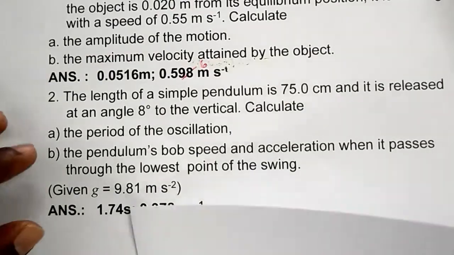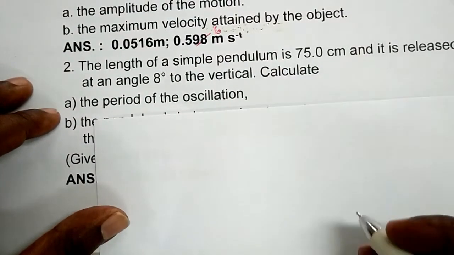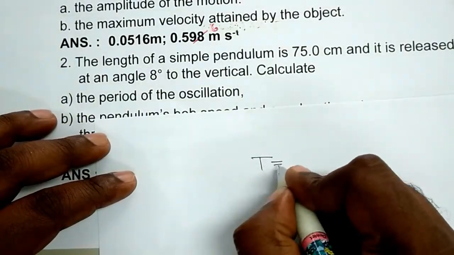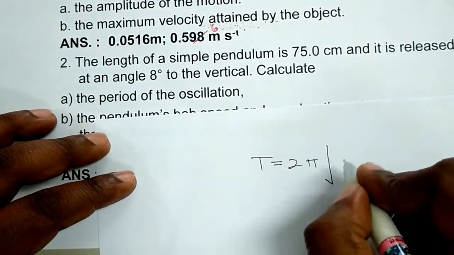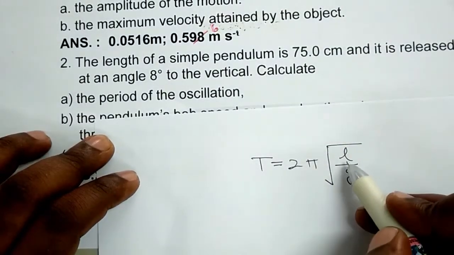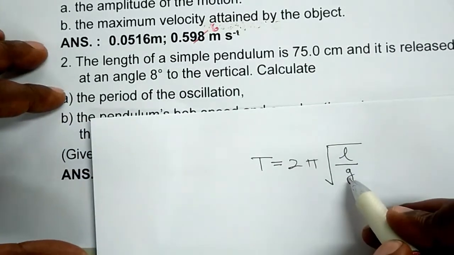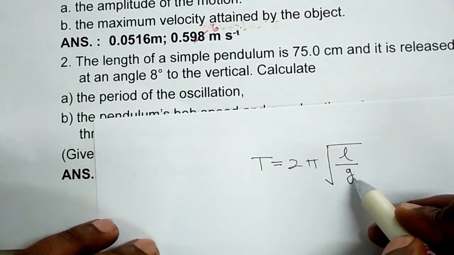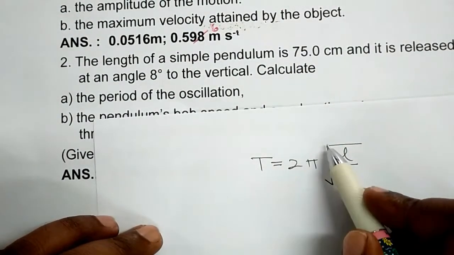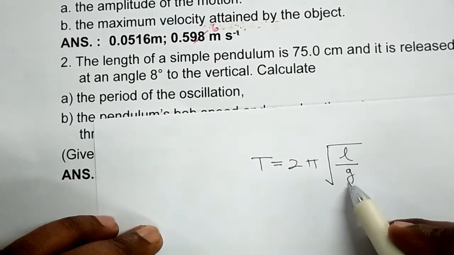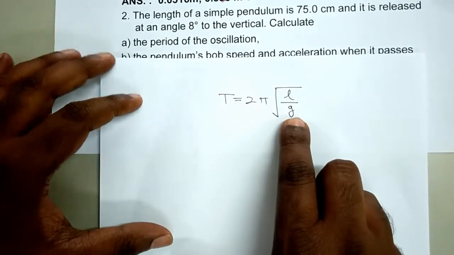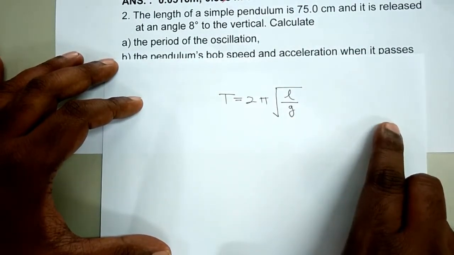To find the period of oscillation for the pendulum, we straight away use the formula T equals 2 pi square root of L over g. L is the length of the pendulum, g is 9.81 meter per second squared. This formula sounds better for your memorizing part.